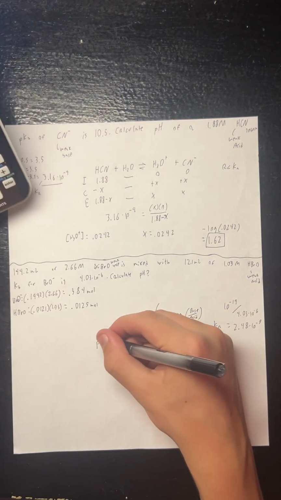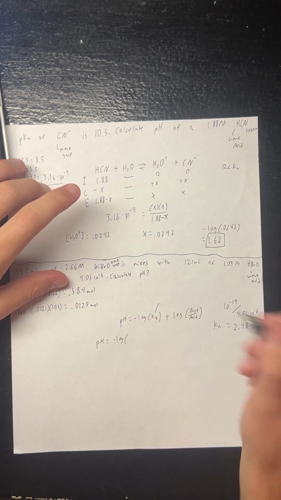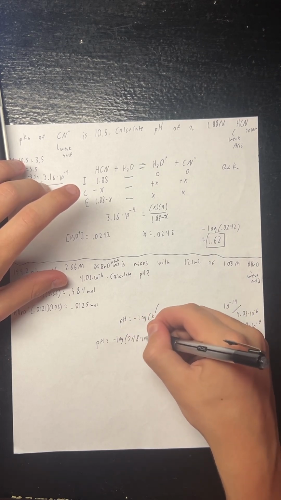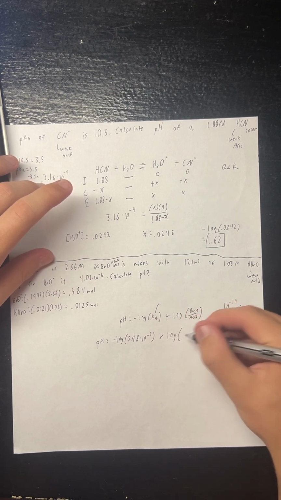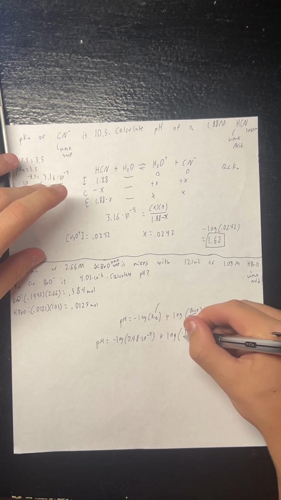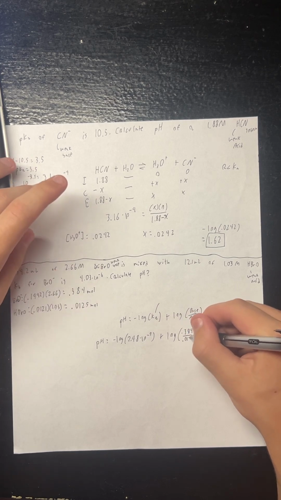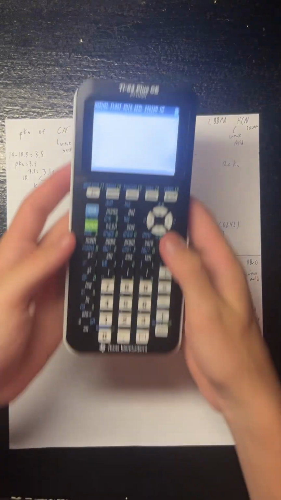So let's plug that into Henderson-Hasselbalch. pH equals negative log of 2.48 times 10 to the negative 9 plus log of base, which is BrO minus, so 0.384 over acid, which is 0.0125. Now, plug that all into the calculator.